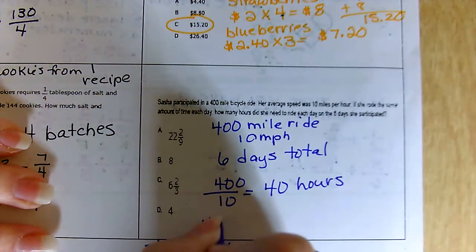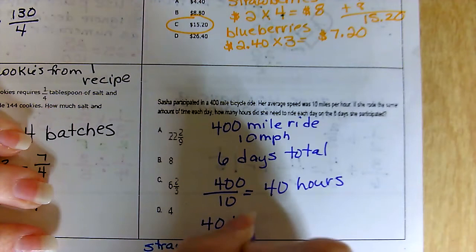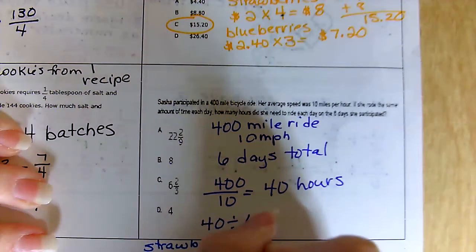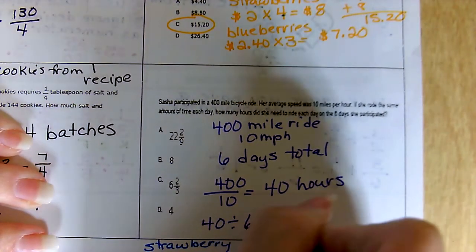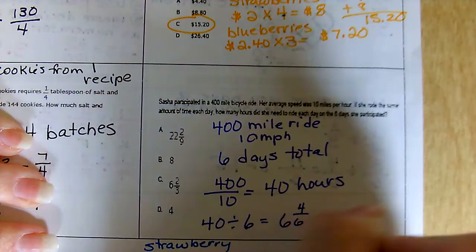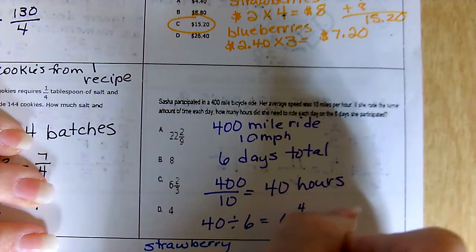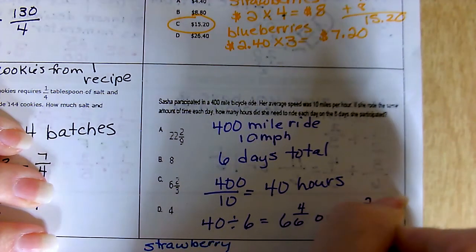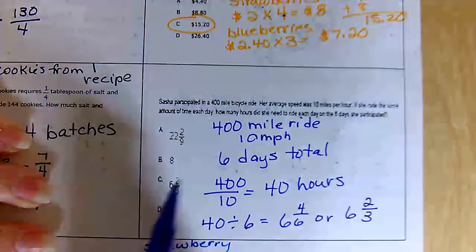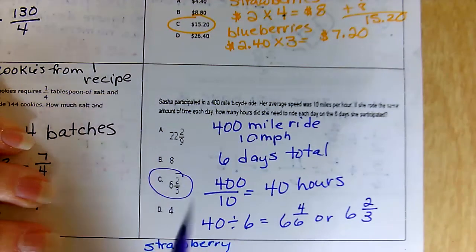All right. And then the 40 hours divided by the 6 gives us 6 and 4/6. Or if you reduce it, 6 and 2/3. And the answer is C.